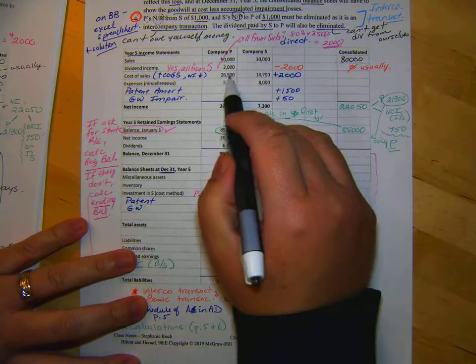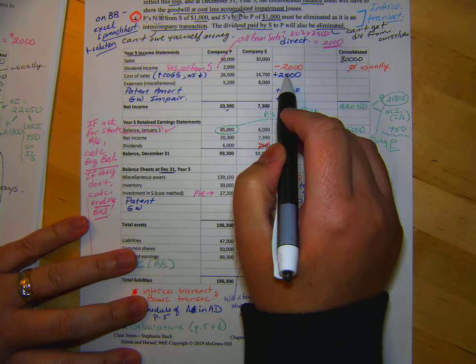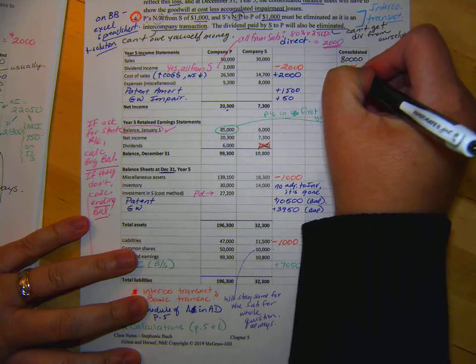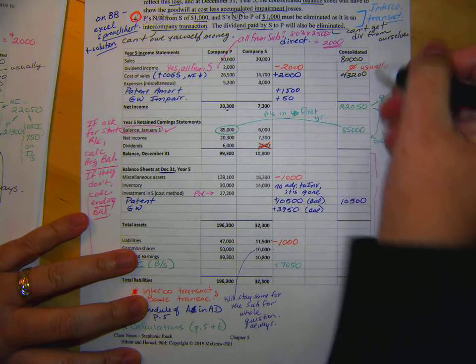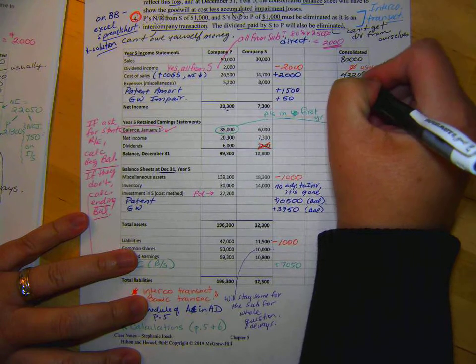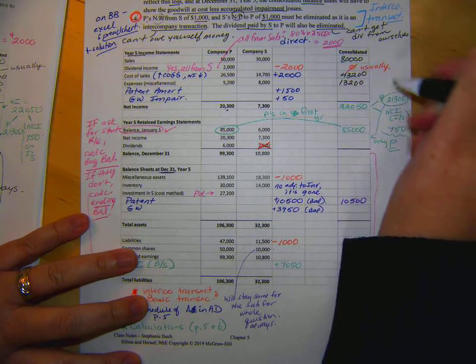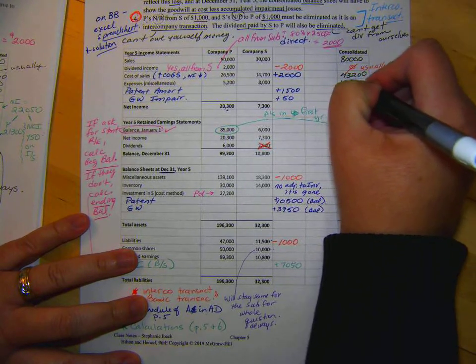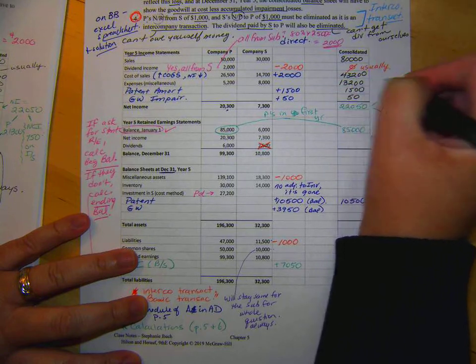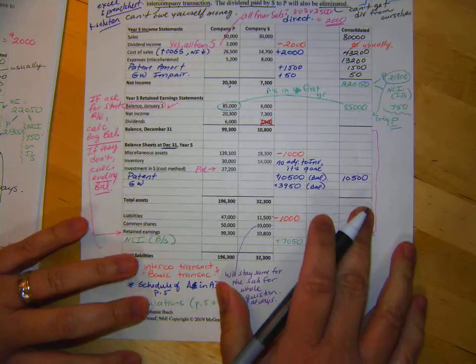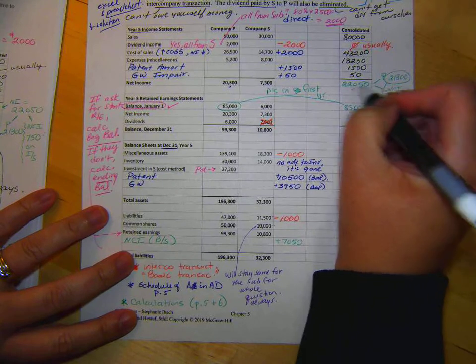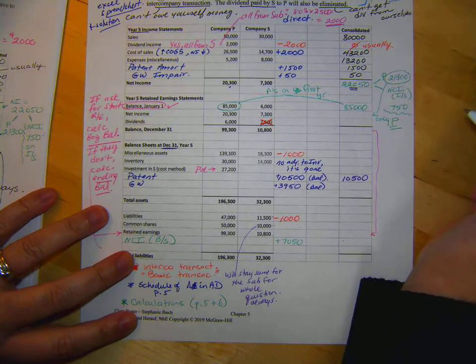Okay, cost of sales, 26,500 plus 14,700 plus 2 is 43,200. Miscellaneous expenses is 13,200. Patent amortization, 1,500, and 50 for goodwill impairment. And that should give us 22,050.